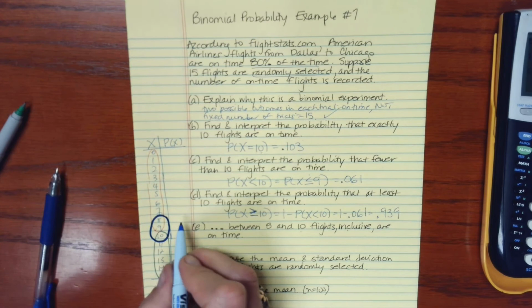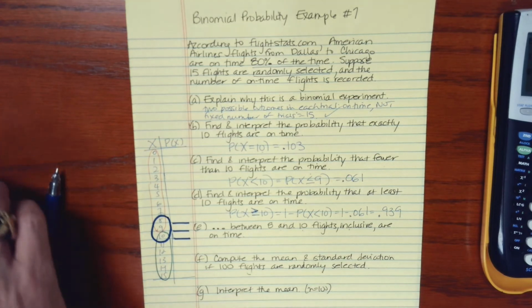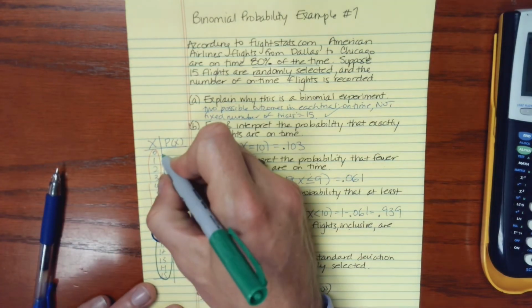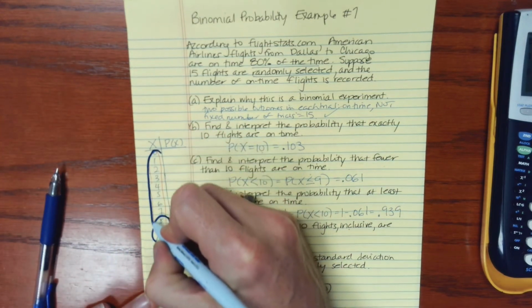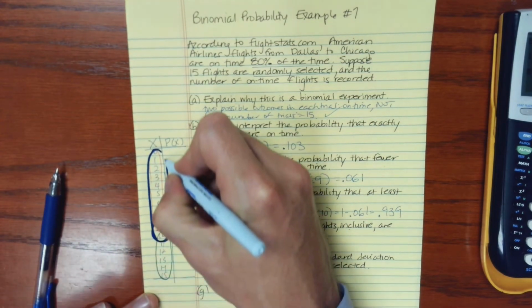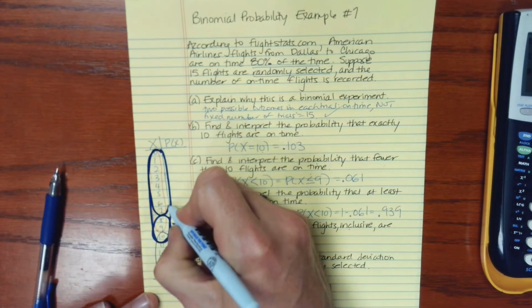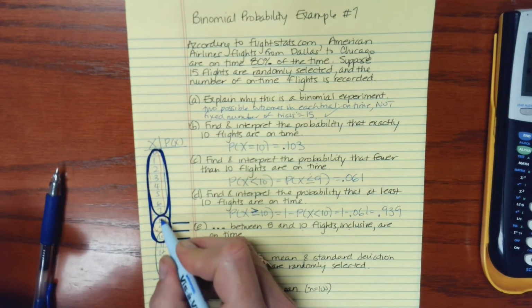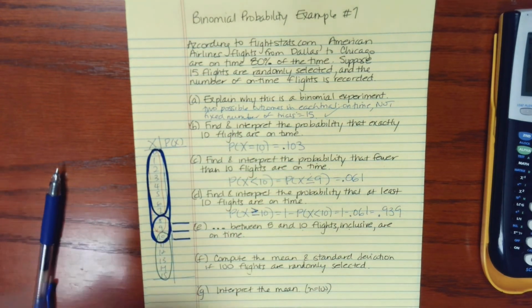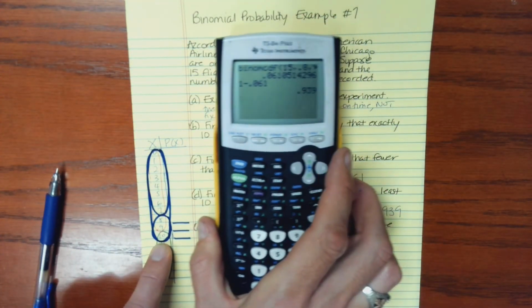Now I could add up these three probabilities, but I am going to be fancy and find the entire group from 0 all the way up to 10, and then I'm going to just subtract off these. So I'm taking, and then I'll just be left with this group. So the way I'll do that is I'll take the CDF, the cumulative probability, up to 10.